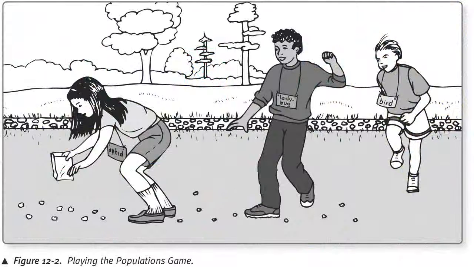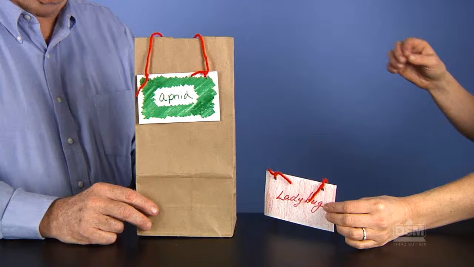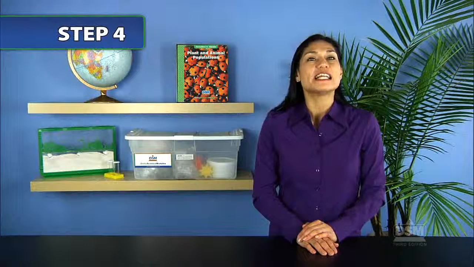Aphids will collect popcorn in their bags. Ladybugs will try to tag aphids, and birds will try to tag ladybugs. Remind players that when they are tagged, they must give their name tags and any popcorn they have collected to the person who tagged them, and they go to the timeout area. Start the game by allowing the aphids to start collecting popcorn. After about 30 seconds, let the ladybugs join the game. Then, after another 30 seconds, let the birds begin.